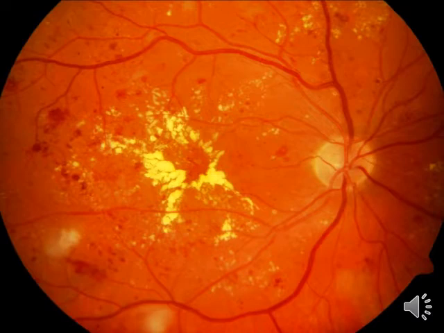Multiple red dots are seen in the fundus. These red dots are either microaneurysms or dots of hemorrhage. Fluorescein angiography can differentiate between microaneurysm and dots of hemorrhage. The larger reddish lesions are blots of hemorrhage. No new vessels are seen in this slide.